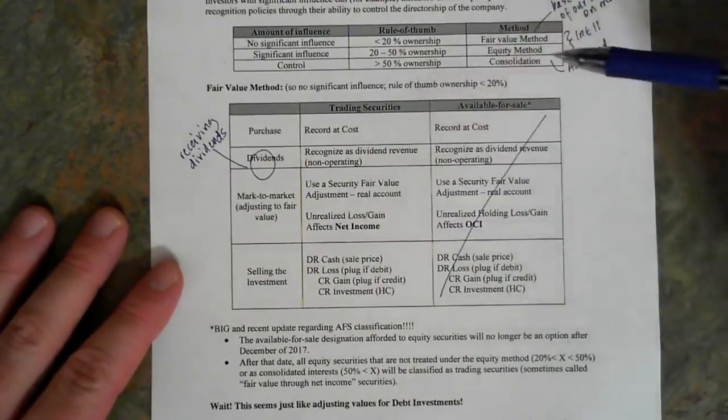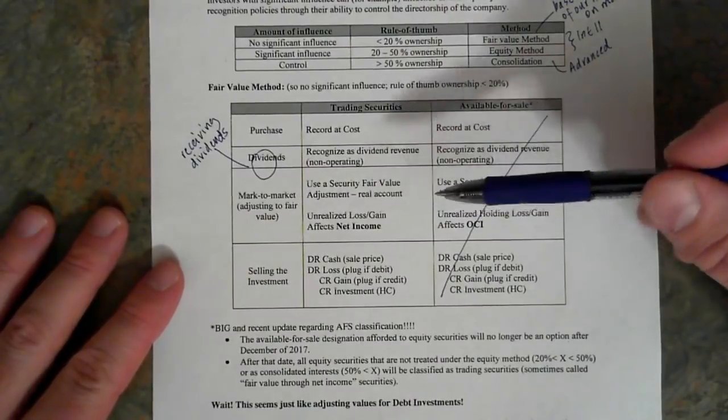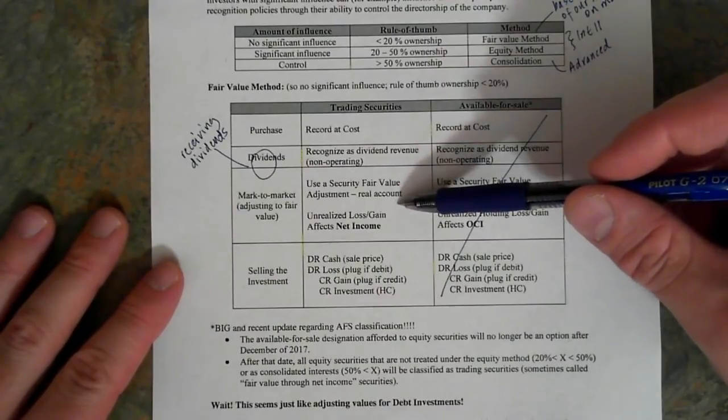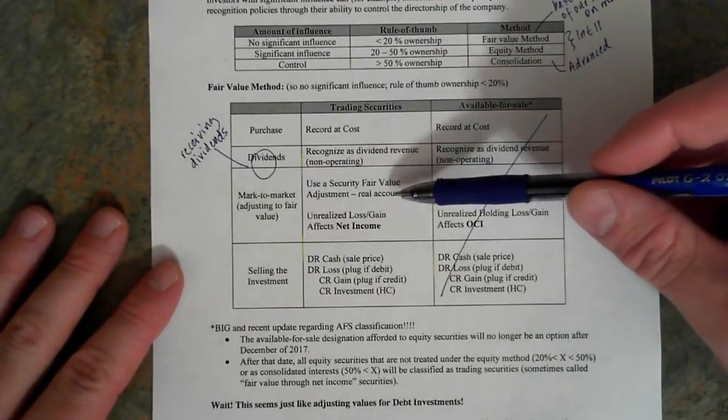When we're marking to the market, it's a very similar process to debt. We're going to use a security fair value adjustment account. It is a real account. We don't close it. It's an adjunct account.